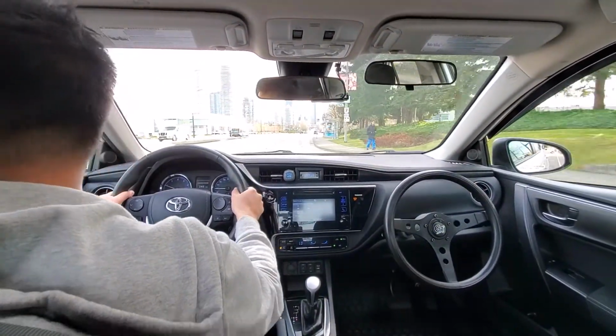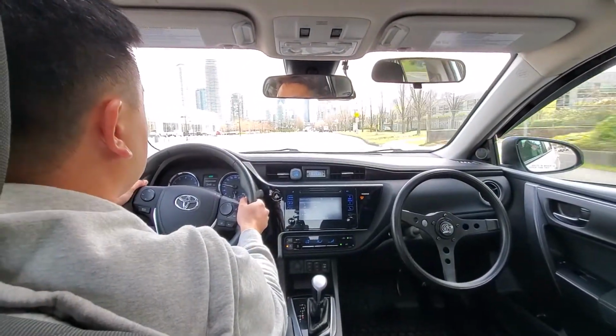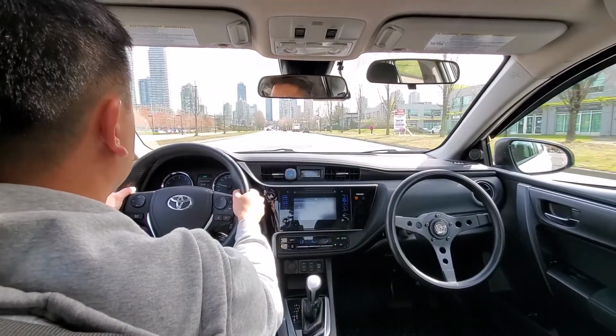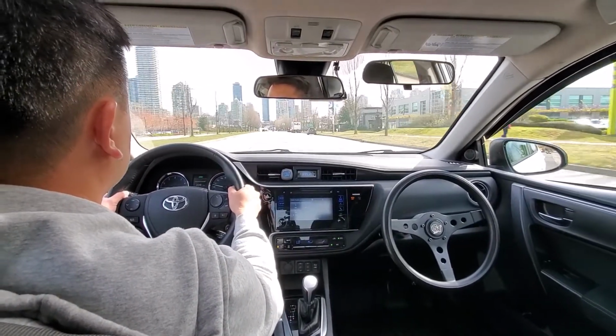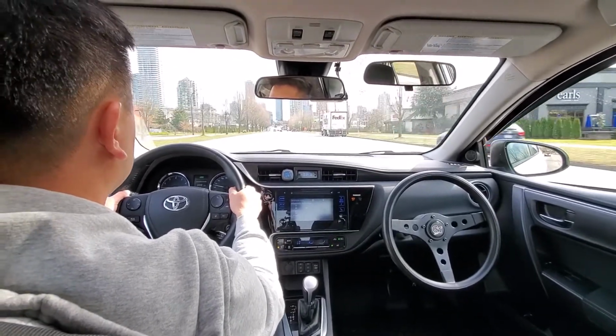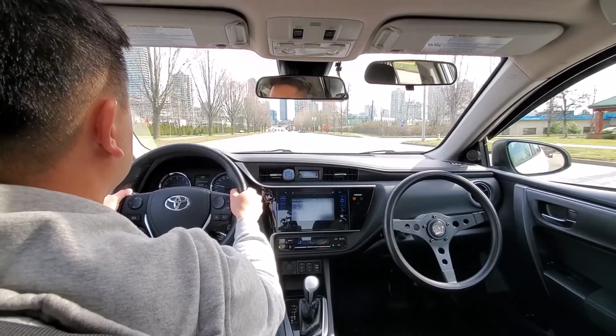Okay, this portion of Lougheed is a little bit more complicated, so work with your supervisor if you practice in this area, but we need to get into the next lane here because there's road markings on the road telling us to merge into this lane. Again, it's hard to see because of the sun.